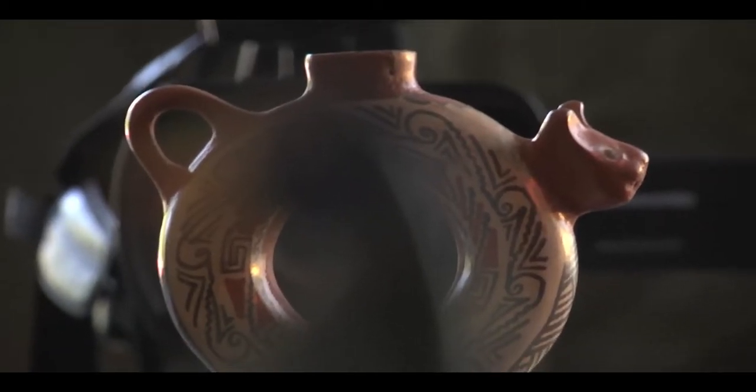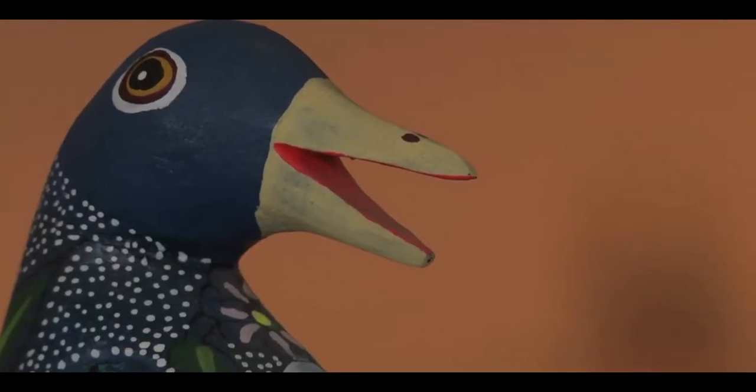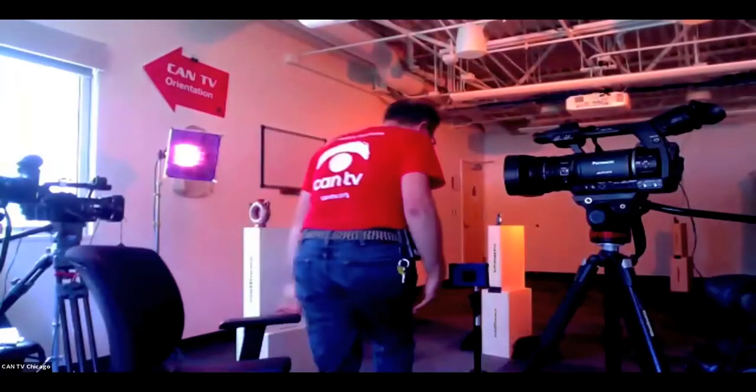You can shift focus from one subject to another. And you see this all the time in movies. You see this in documentaries. You may see, let's see, let me grab something here. You may see a person in the foreground.